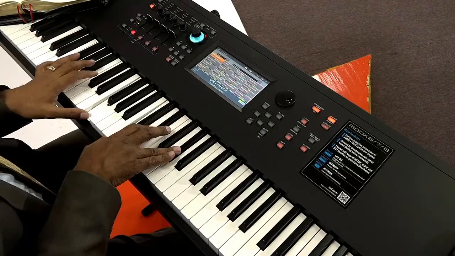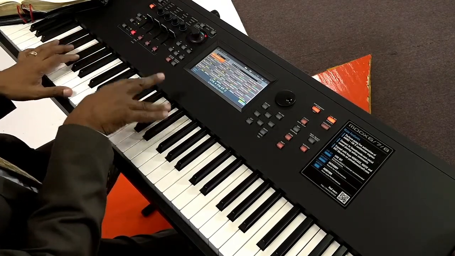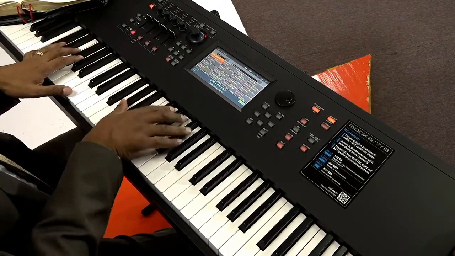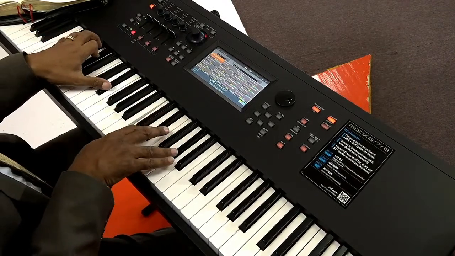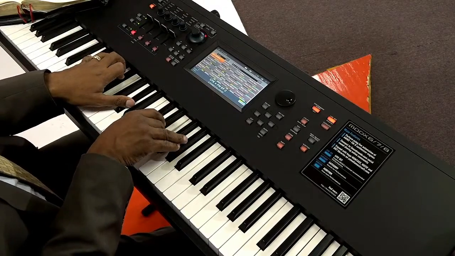When you're playing for a praise team, for instance, and that praise team said they want to sing a song, you give them the beautiful introduction.